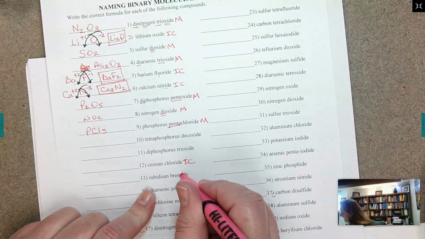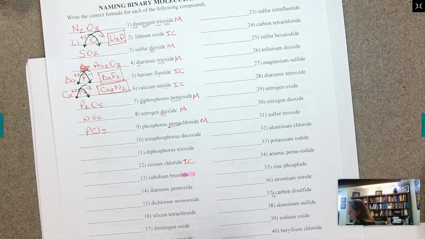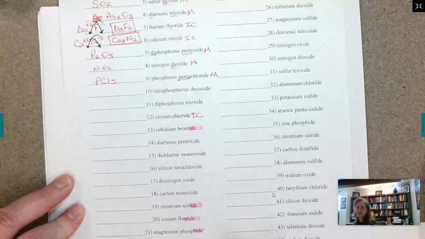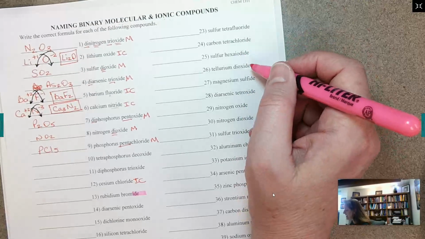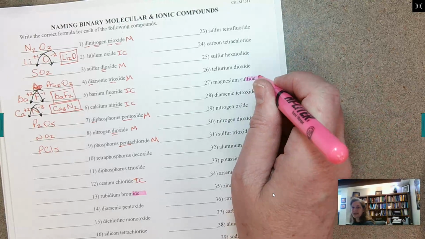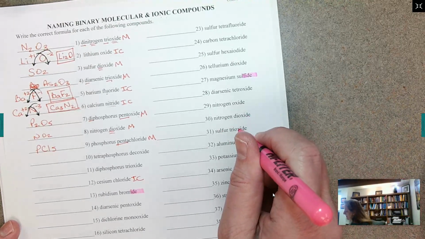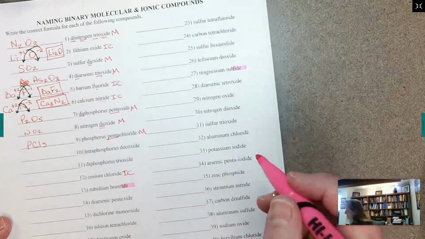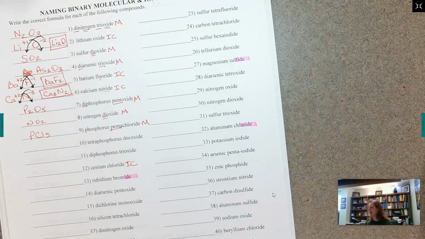Rubidium bromide, IDE. Strontium nitride, IDE. Cesium fluoride, IDE. Magnesium phosphide, IDE. All of these ionic compounds end in the IDE. Magnesium sulfide, IDE. Aluminum chloride, IDE. So again, these are all elements off the periodic table, okay?